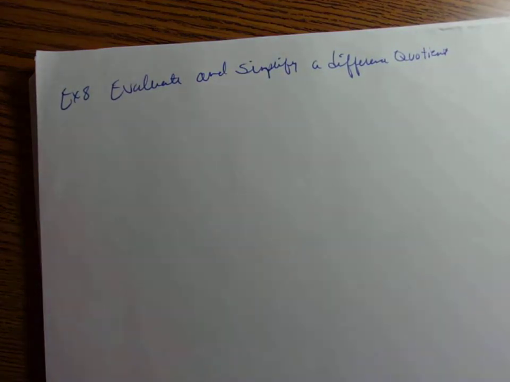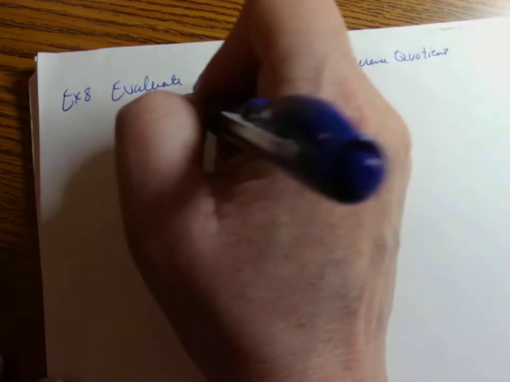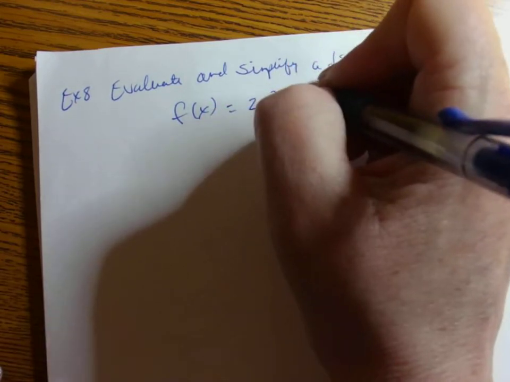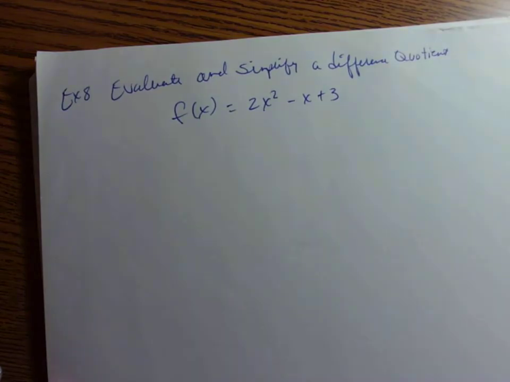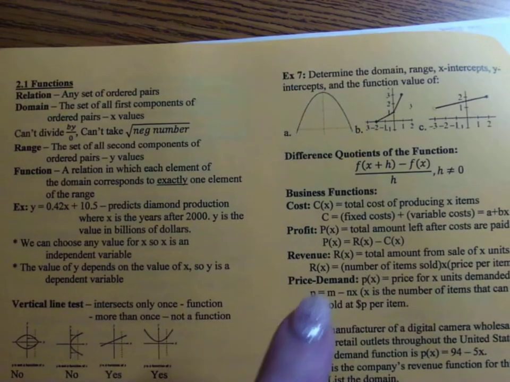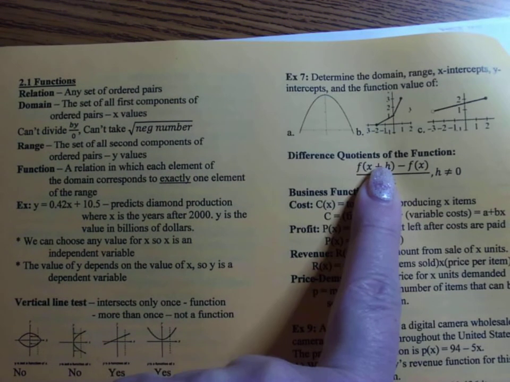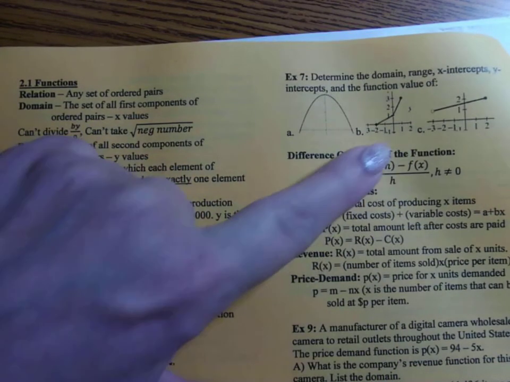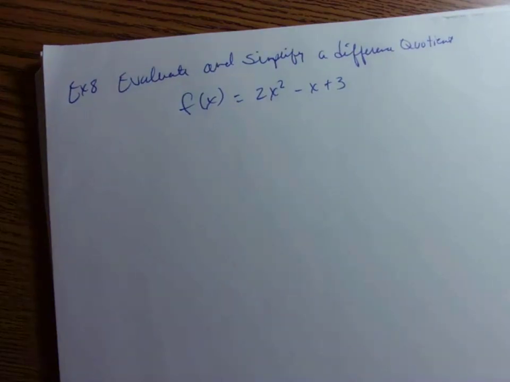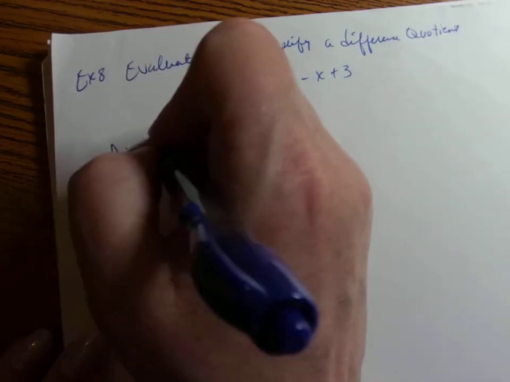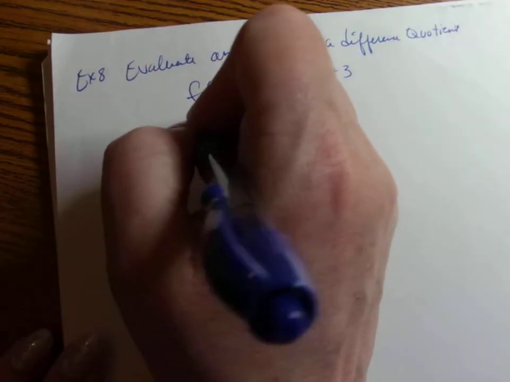So here is our function. f of x equals 2x squared minus x plus 3. So the whole difference quotient is doing this. We're going to do this in pieces. We're going to first find this part, then we'll find the top part, and then we'll find the whole thing. So the first step is to find f of x plus h.